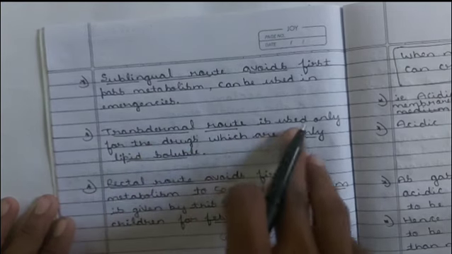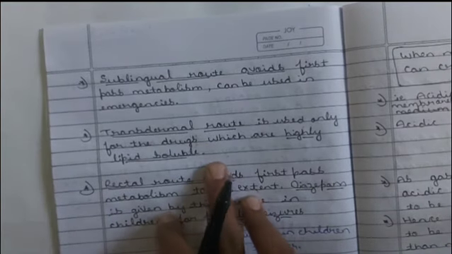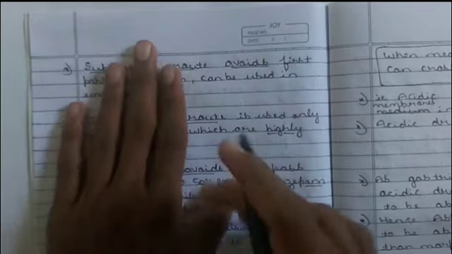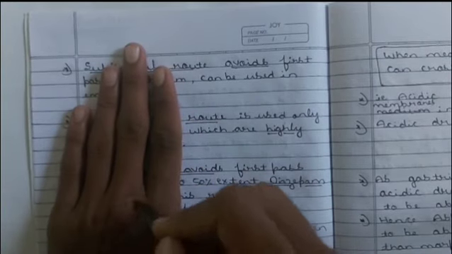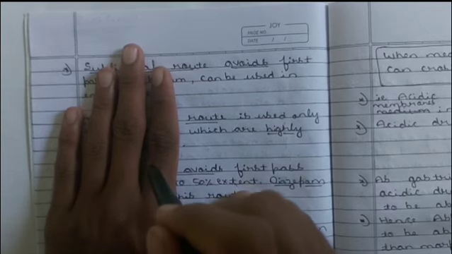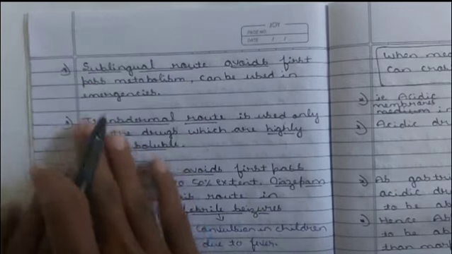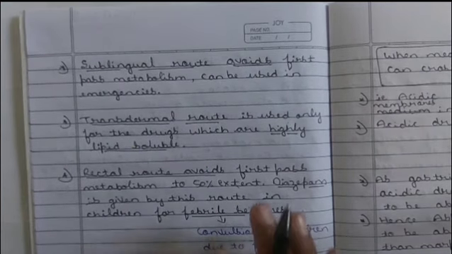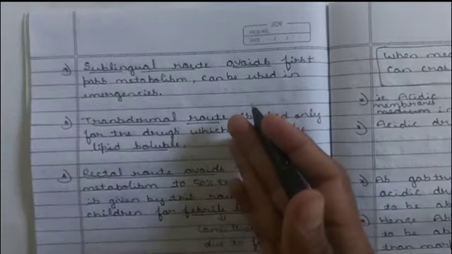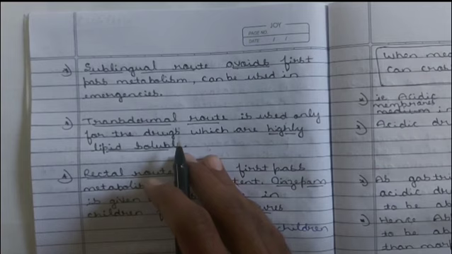And the transdermal route is used only for drugs which are highly lipid soluble, because see, this is the membrane. That membrane should cross the barriers. Which barriers? Lipid barriers. You know that many lipid barriers are present here. If the drug is lipid soluble, then only it can pass. Otherwise it is very difficult to pass the lipid barrier. So that's why only lipid soluble drugs are used in the transdermal route.